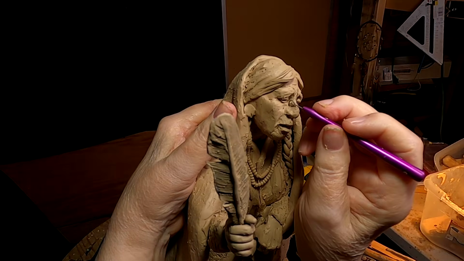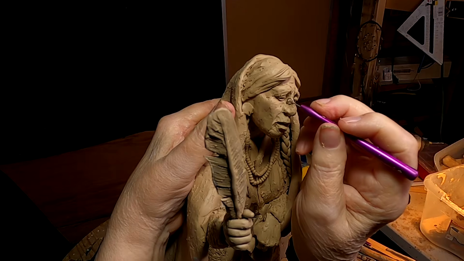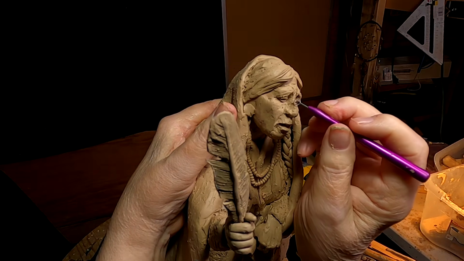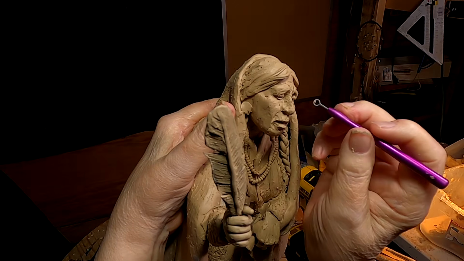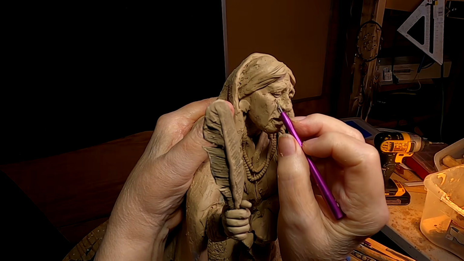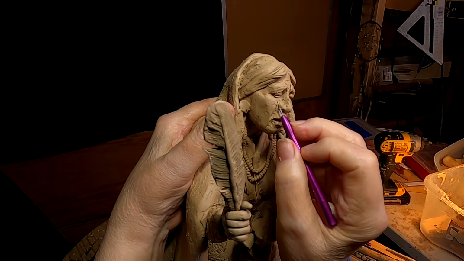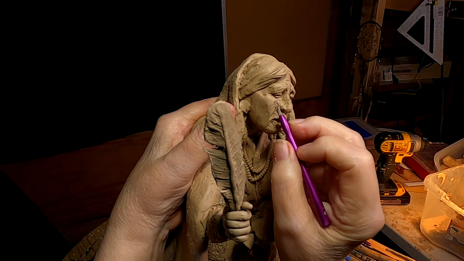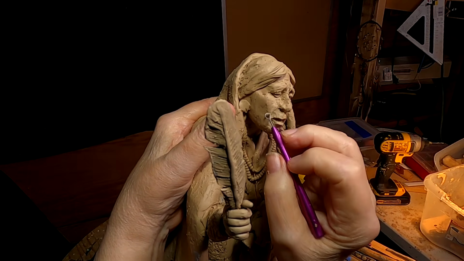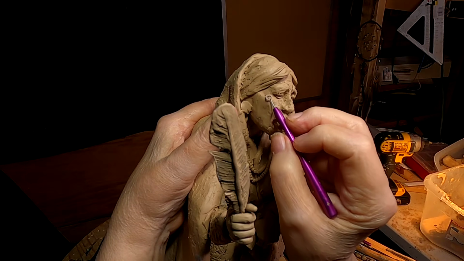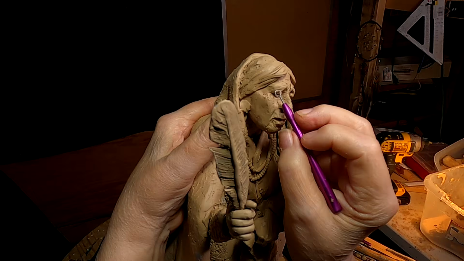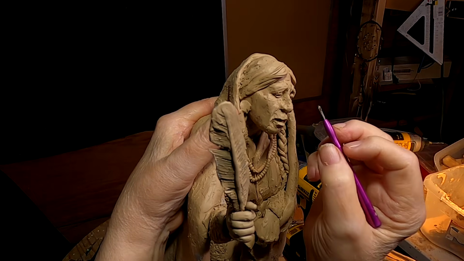I tilt her up so I can look down on her face a little bit better. I could stand up and do this sort of thing, but my back hurts after I stand for a while. I need to get out and walk more. But that's a discussion for another day.